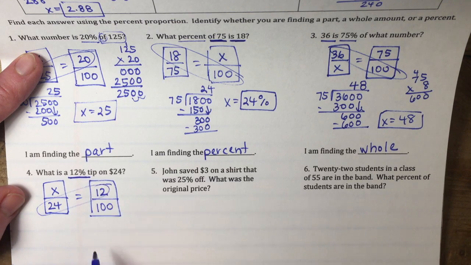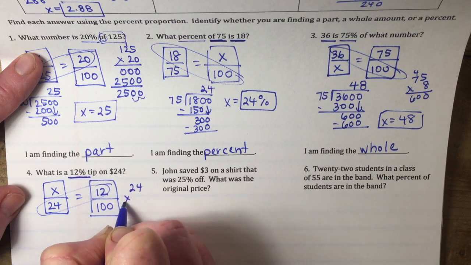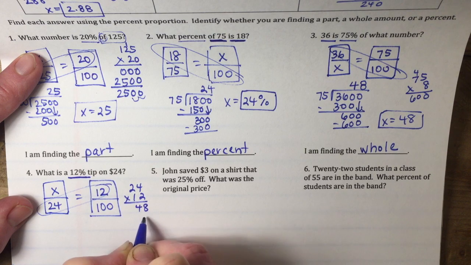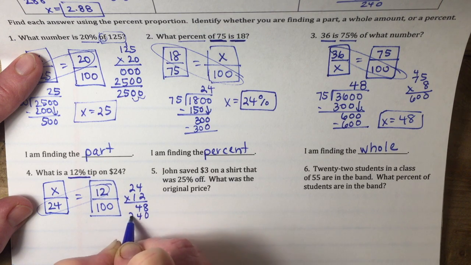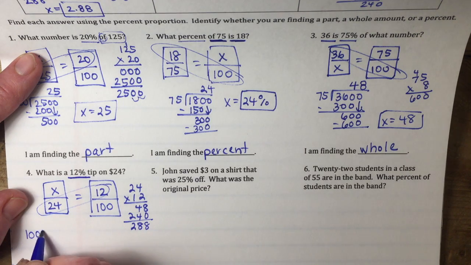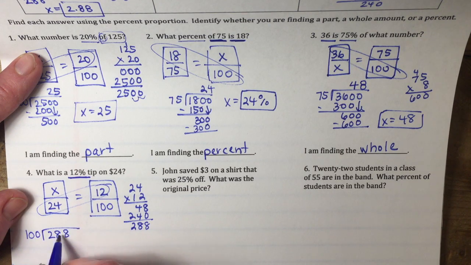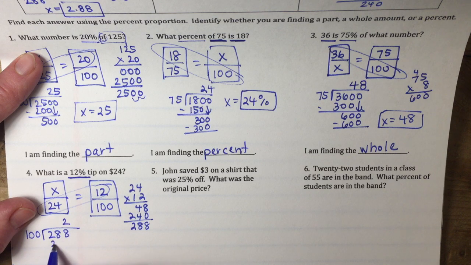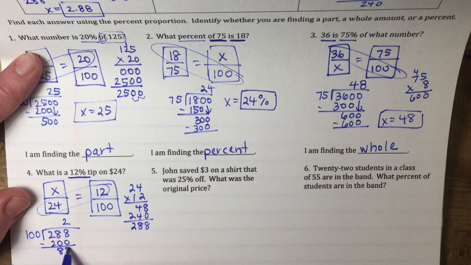Then to solve it, I multiply 24 times 12. This is 8, and then 4, and then 4, and then 2. So 288. Still need to divide by 100. So 100, I'll go into 288 2 times. Subtract, I get 88, add a decimal, bring down a 0.